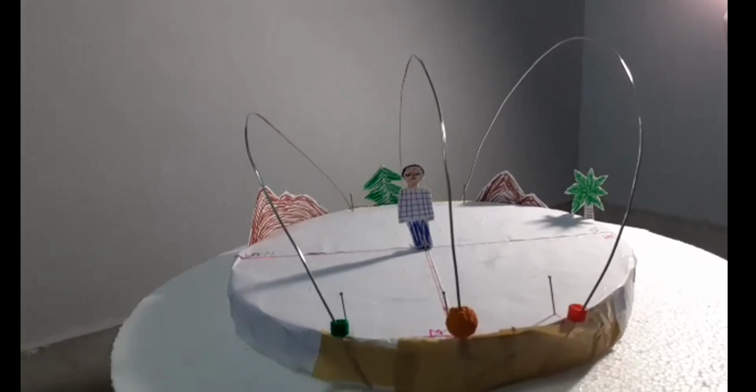All these arcs are of equal size, they're all semicircles. There's a slight mistake in the model. One of the arcs looks a little larger than the others. They should all be perfect semicircles, because at the equator, the length of the day and night is the same throughout the year. So these are the 3 models.